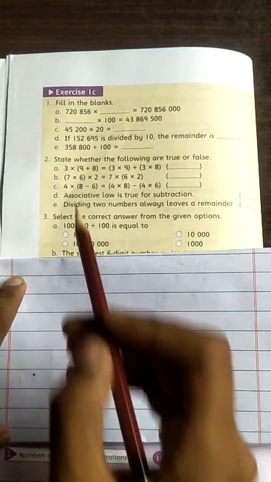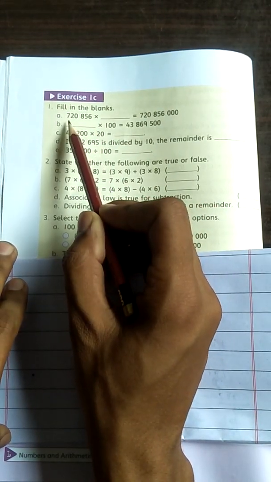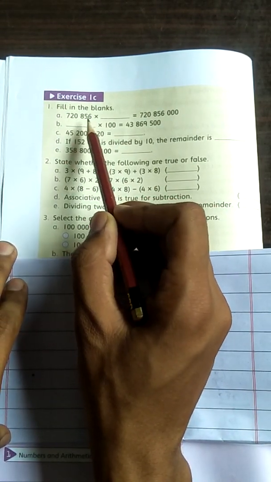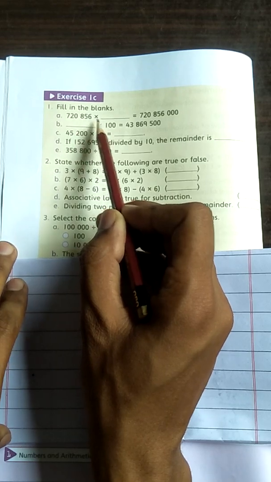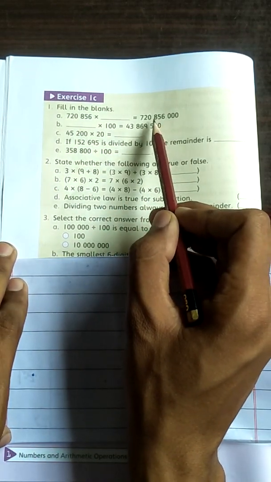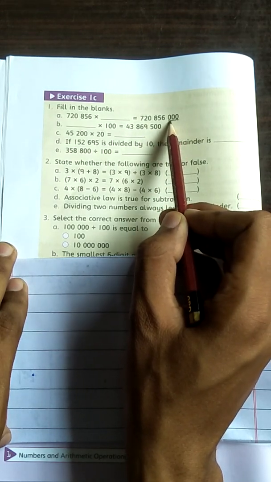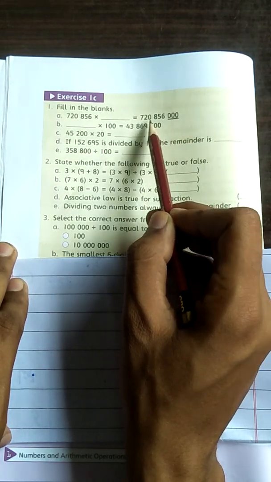Now see student, we are going to start question 1 of exercise 1C. 720,856 multiply by dash, then the answer is given, 720,856 and there are 3 zeros at the last. The answer is given.